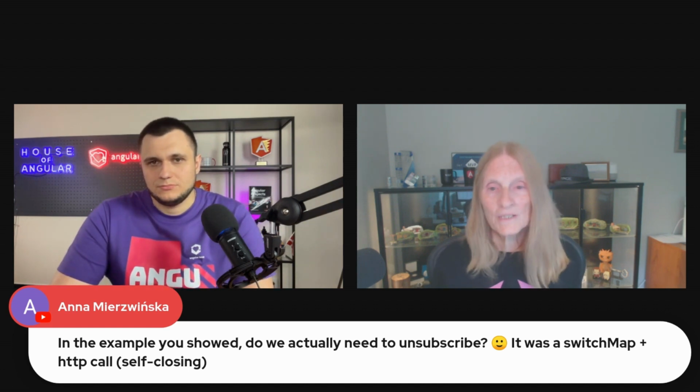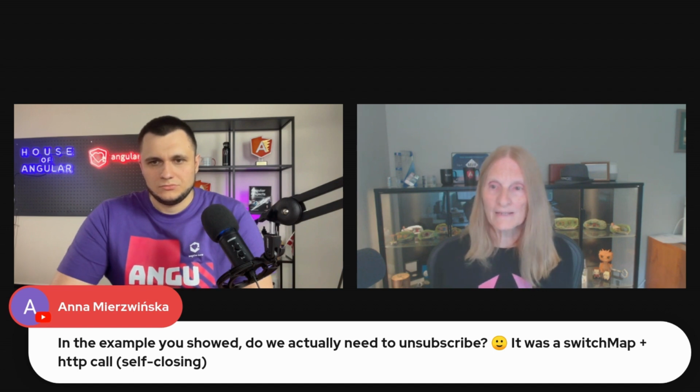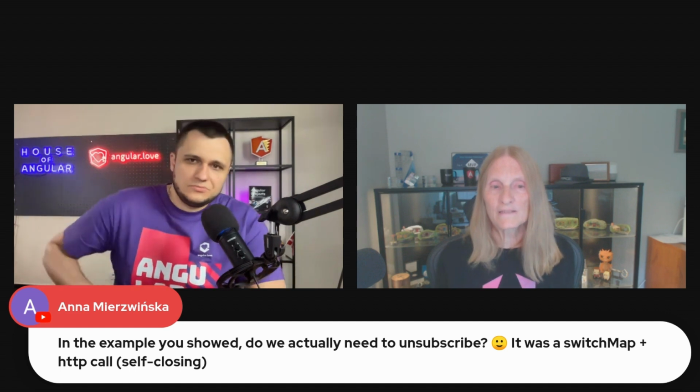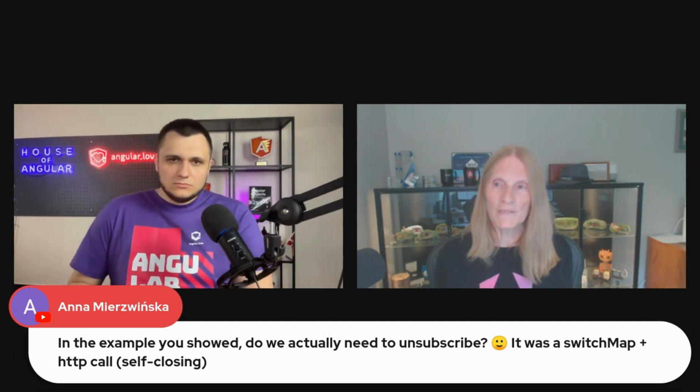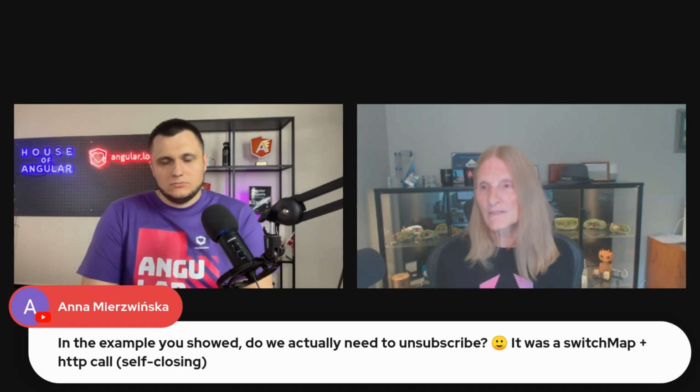Well, in our particular example, we were subscribing to an observable, a subject that would keep potentially emitting based on what's going on with the code. And the second thing is, even with a one-and-done observable like an HTTP call, you still run the risk of the user leaving before the data has come back.